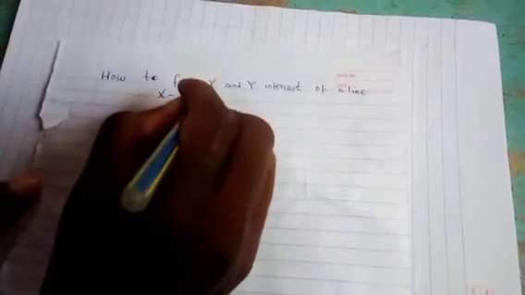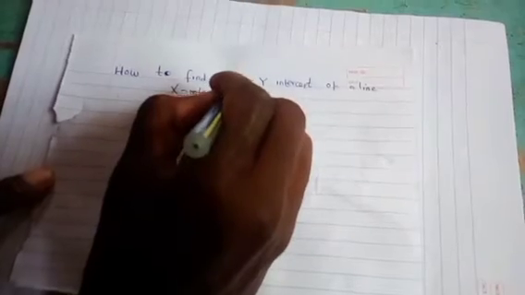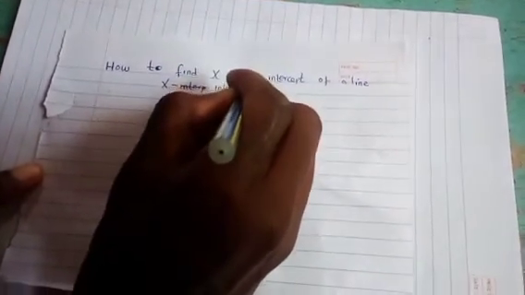Hi ladies and gentlemen, today we are going to look at how to find the x and y intercept of a line. So let's start with the x intercept. The x intercept.